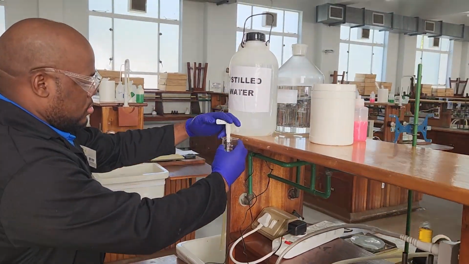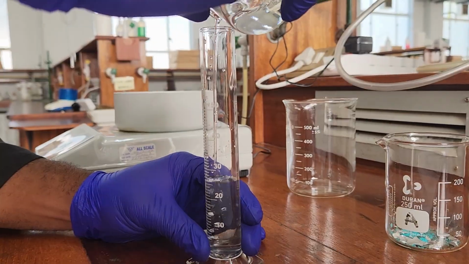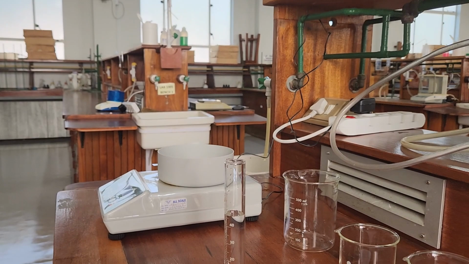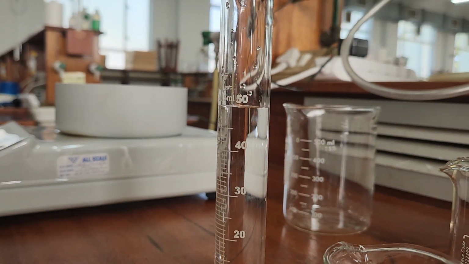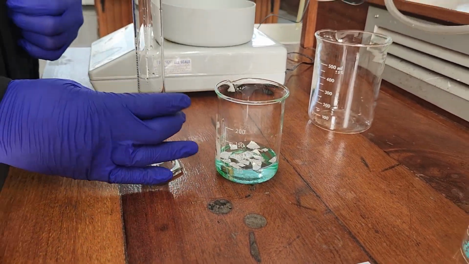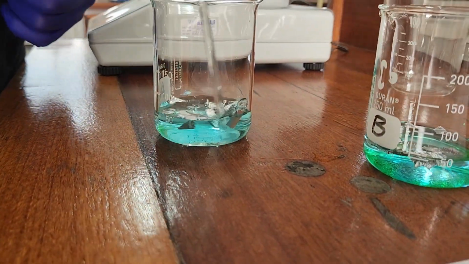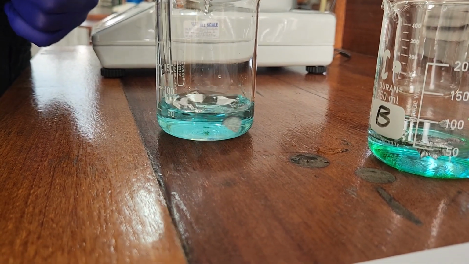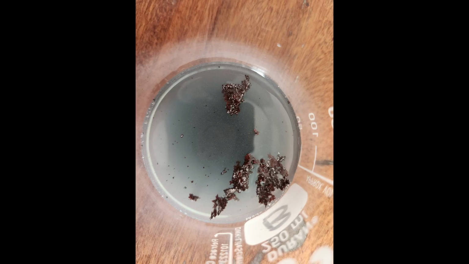Now use the graduated cylinder to measure approximately 50 cubic centimeters of deionized water and add this to each of beakers A and B. Swivel the beakers or stir the beakers alternately with a glass stirring rod. The reactions should take about 30 minutes to complete. As the reactions proceed, record any observations that you see in the data report table. This includes color changes, bubbling, etc.